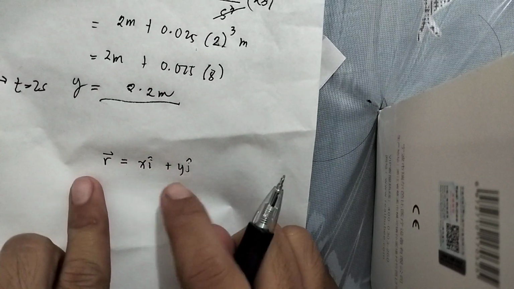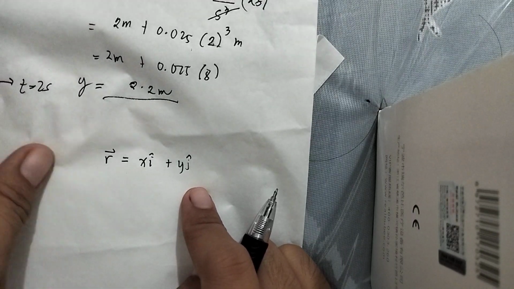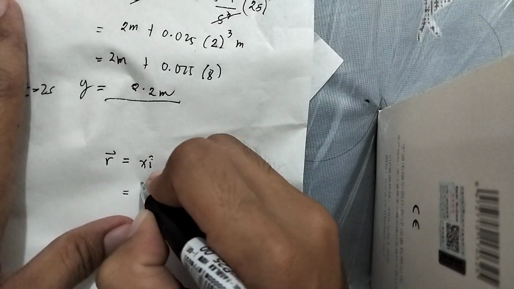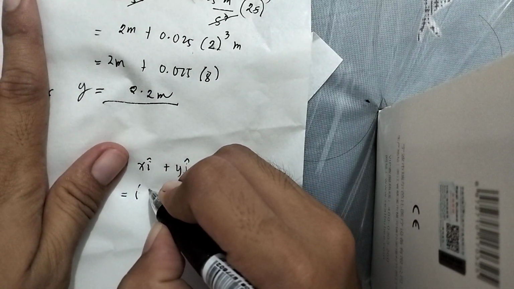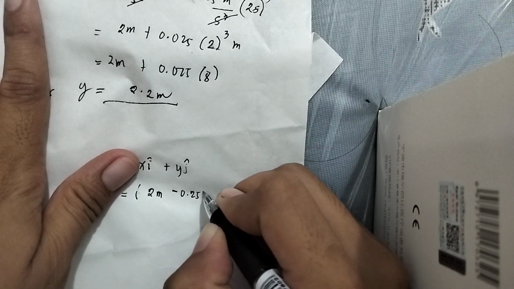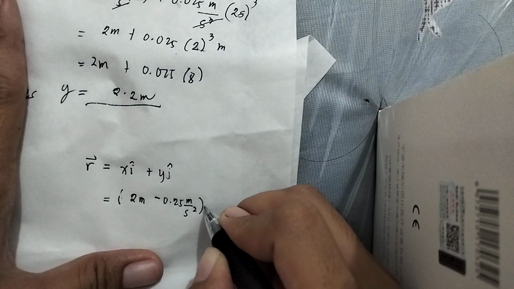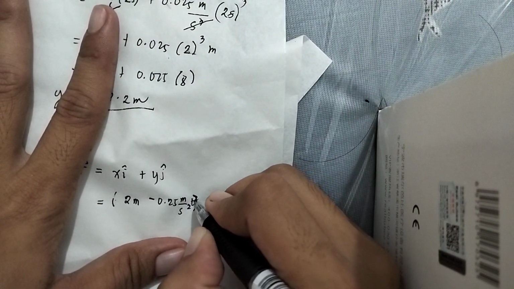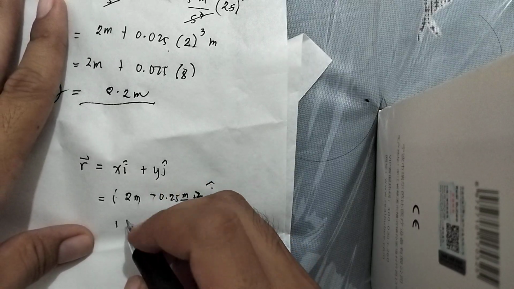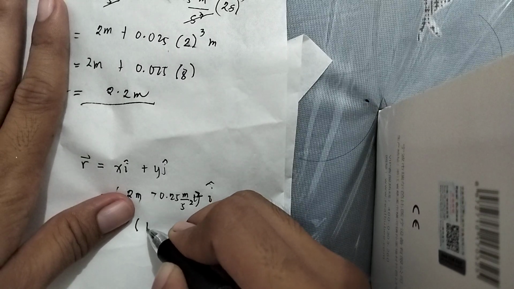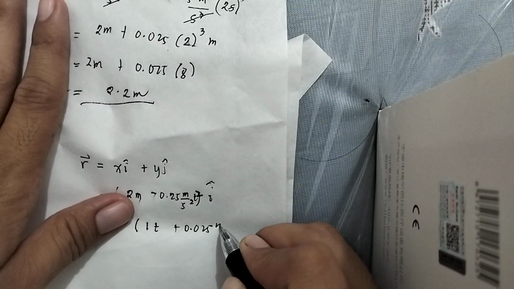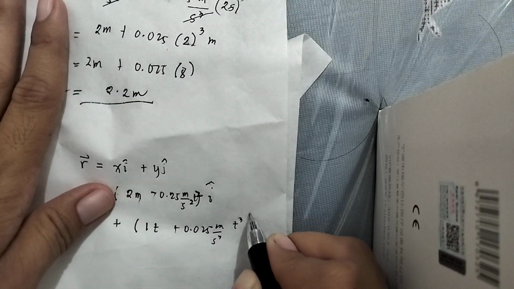Kung duha ra ni sila man, dili na ta maabot sa Z. So, if tulo, apilo na to si Z. So, katong kuha na to kaganing function: 2 meters minus 0.25 meters per second squared t squared times, mo ni si x, so times lang nato og i hat, and then plus katong y nimo nga function, 1t, so t plus 0.025 meters per second cubed times t cubed, and j hat.